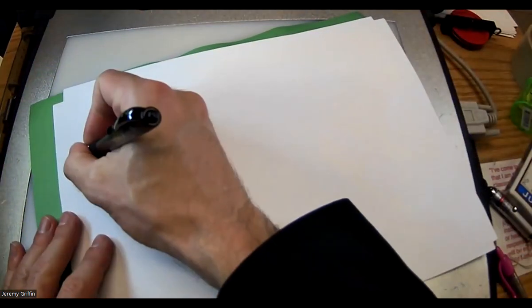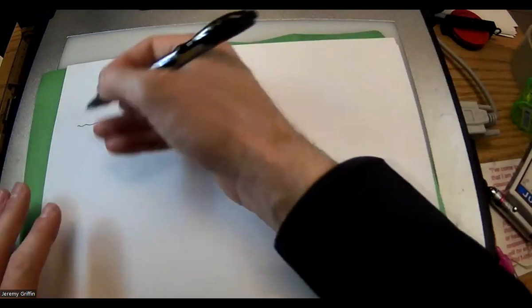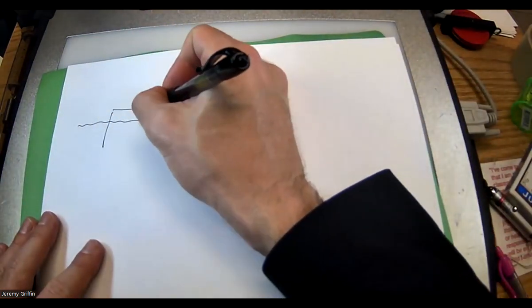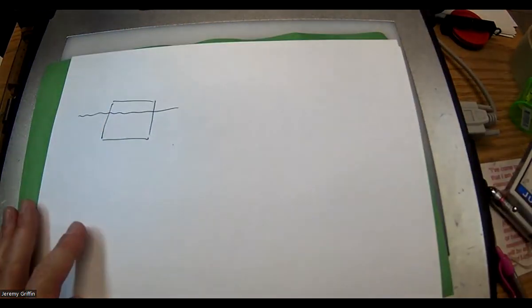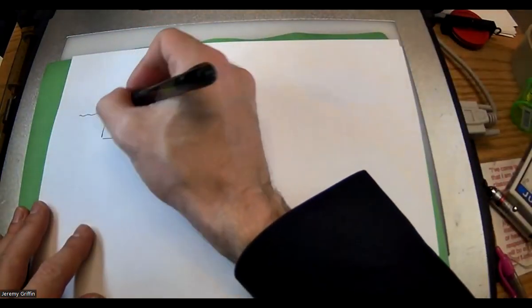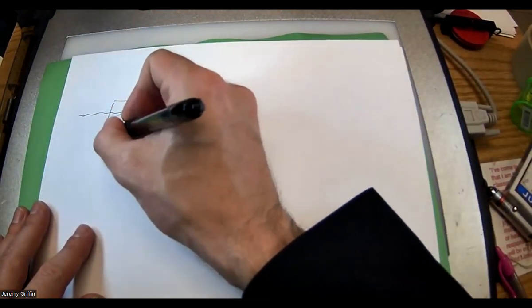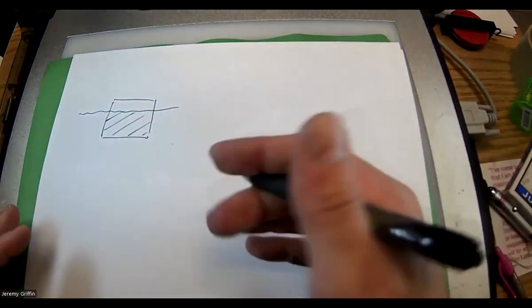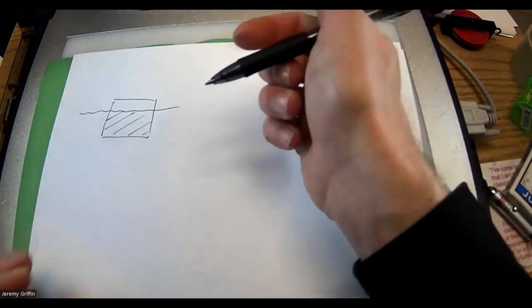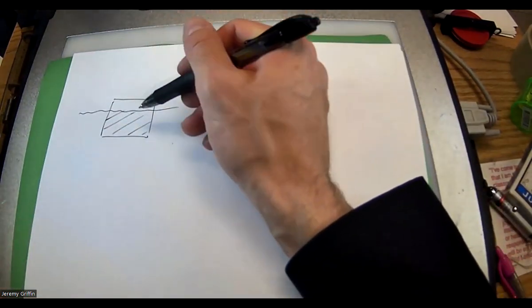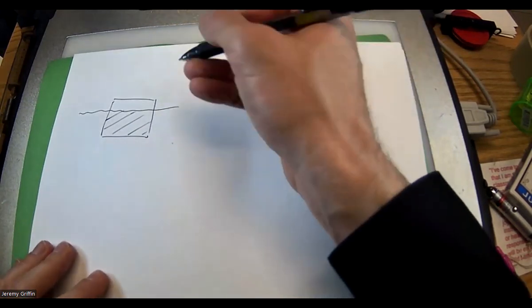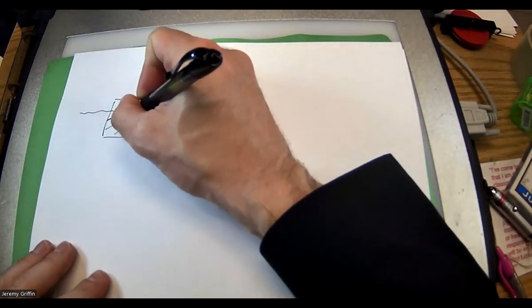So let's have a water line and something floating. It might be a block of wood. It might be an iceberg. In the past, I've done an iceberg version of this too, where part of whatever's floating is submerged, and part of it's above the water. So right away, you know the density of the block of wood would have to be less than the density of water. Okay? Let's dive into this now.